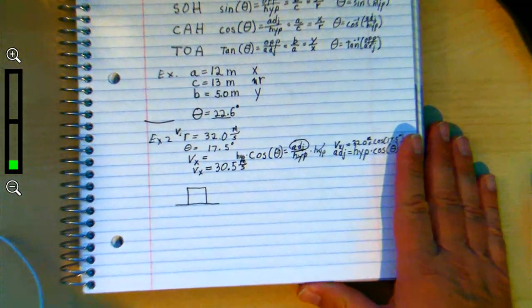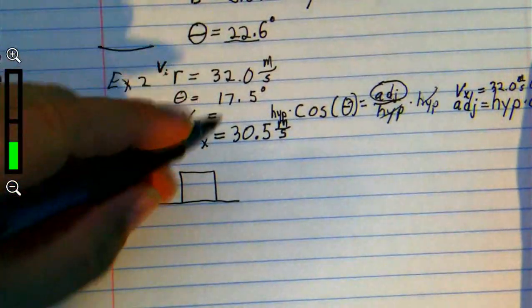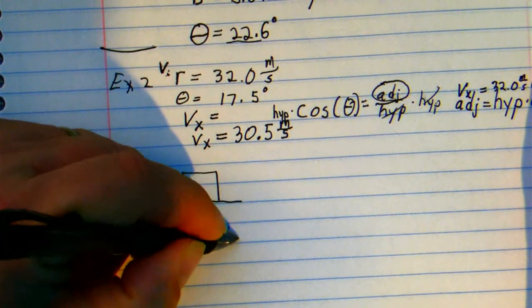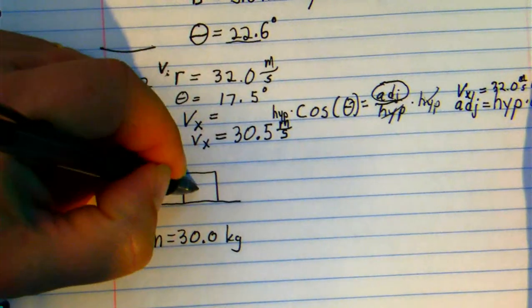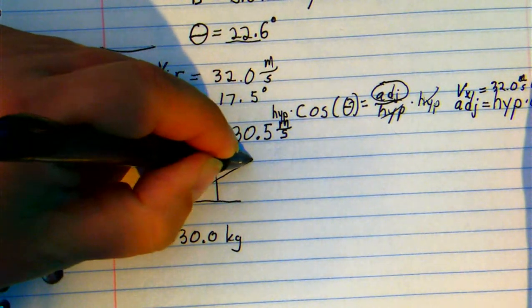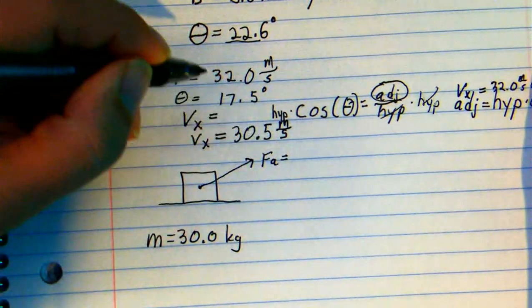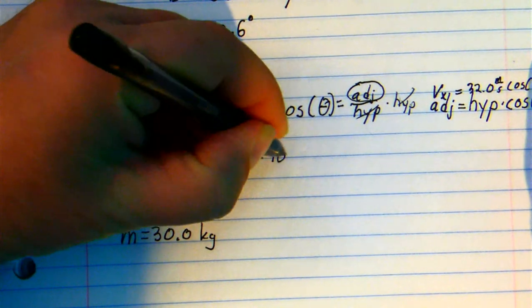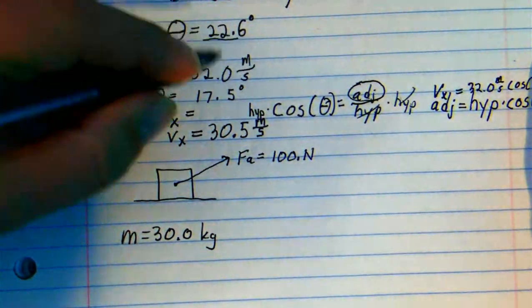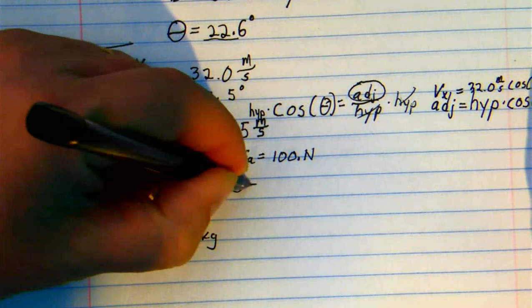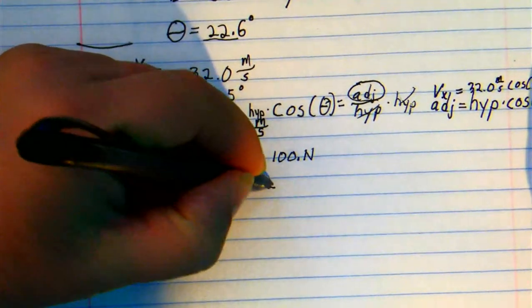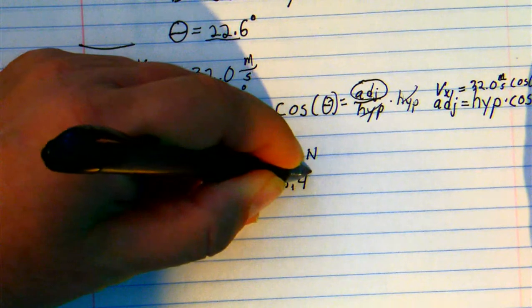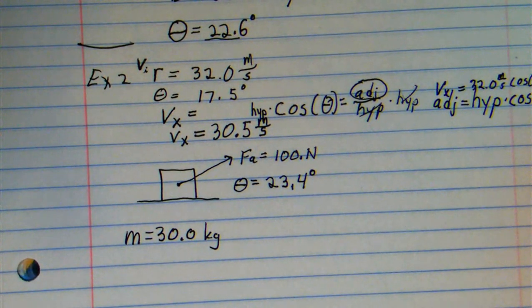And the box has a mass of 30 kilograms, 30.0 kilograms. And I'm going to apply a force to this box. This applied force has a magnitude of, how about 100 newtons? Woohoo! At an angle of 23.4 degrees. Oh my goodness.